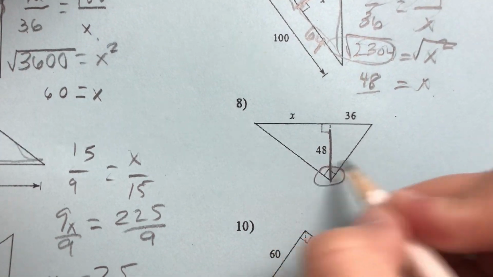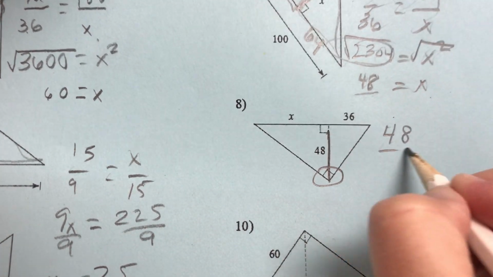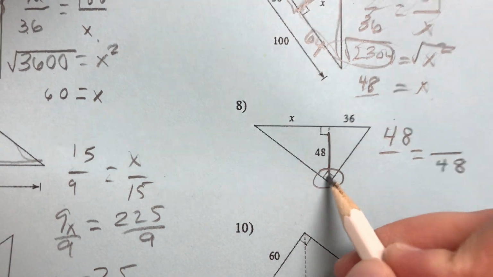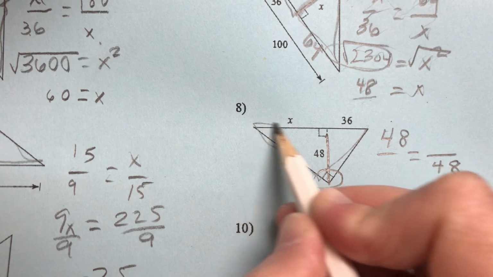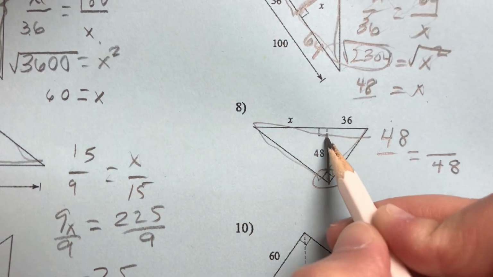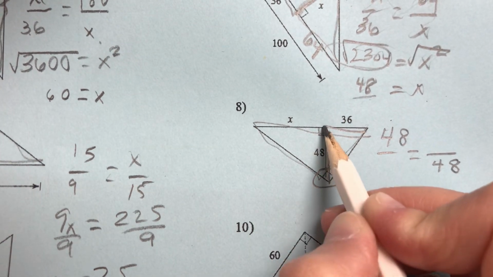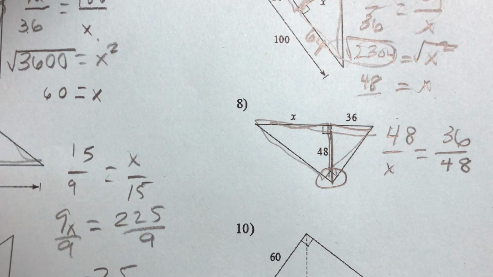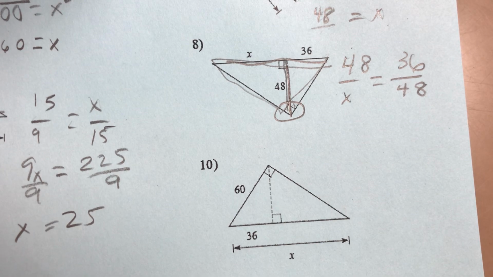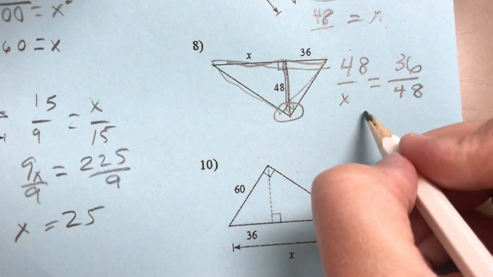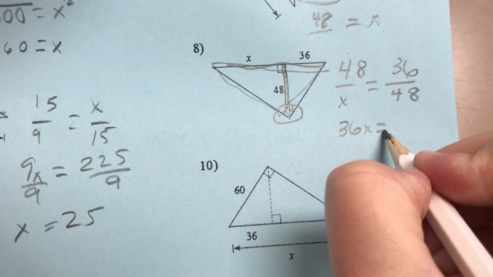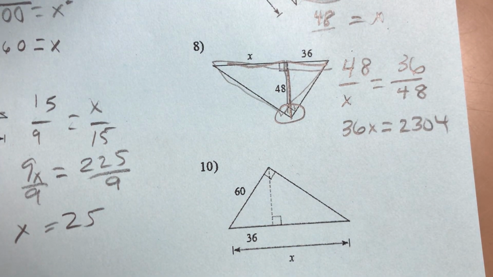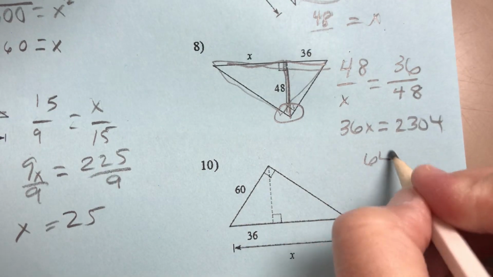This way I have 48. So 48 is going to be the part that repeats. It doesn't always have to be x, just as a reminder. And I knew that was the right angle because this is the large triangle, so that's the right angle. And then again, it's the small triangle and the medium triangle, which means x and 36 are exactly what I need. Cross multiply, and you end up with 36x equals 2,304. We divide by 36 and end with 64.